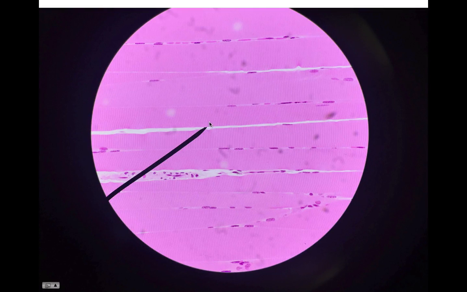This is from our classroom. Victoria took this beautiful picture. So this is a longitudinal section, obviously. You can see the striations, you can see the nuclei, and the white stuff is endomysium. Beautiful picture, beautiful, beautiful.